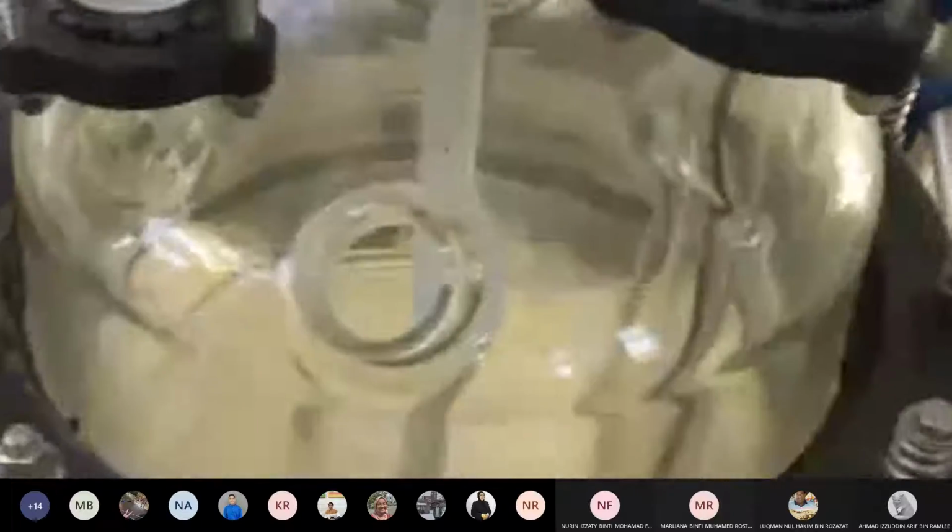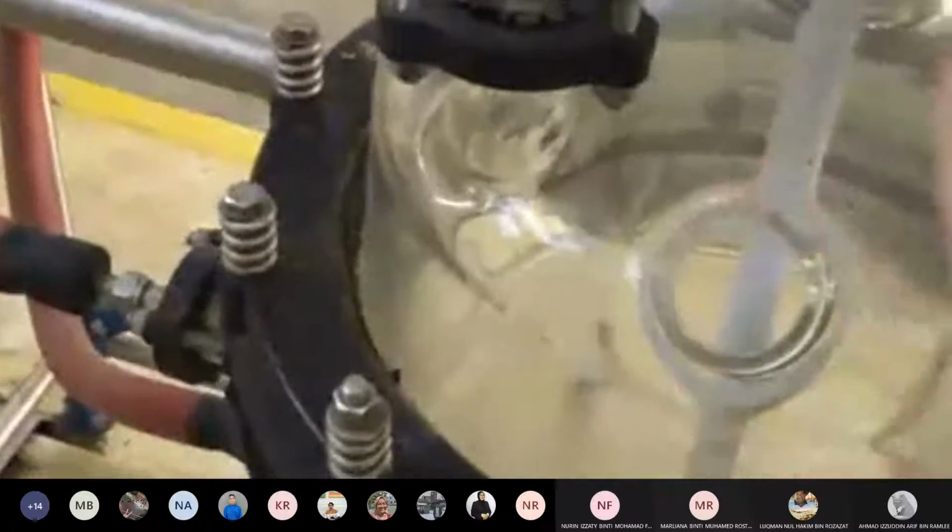For example, in our lab, by right, we will run saponification. Saponification is actually a reaction between sodium hydroxide and ethyl acetate. So basically you make soap. Sodium hydroxide and ethyl acetate give you sodium acetate, which is the soap, and you get ethanol. So you will put sodium hydroxide and ethyl acetate inside this vessel.